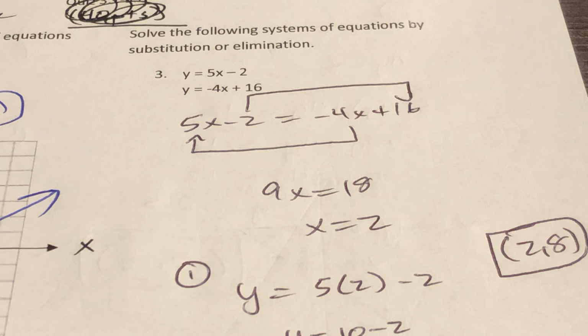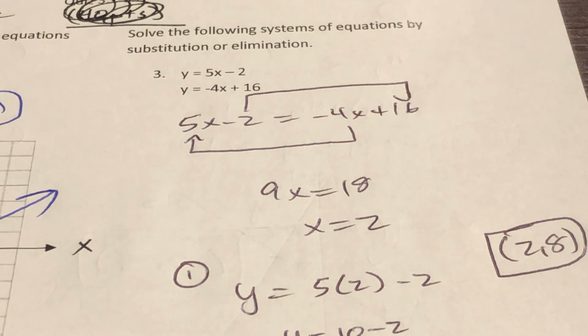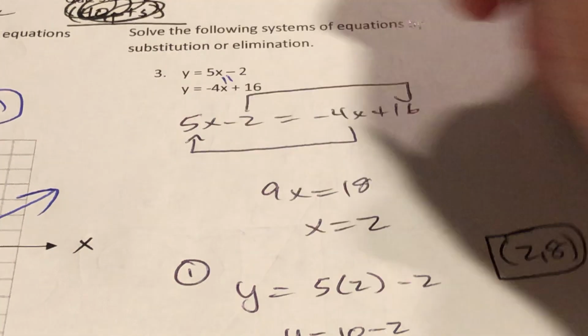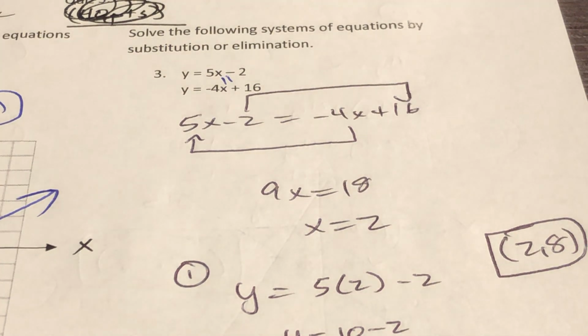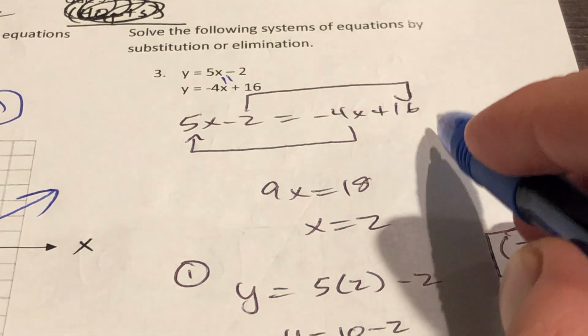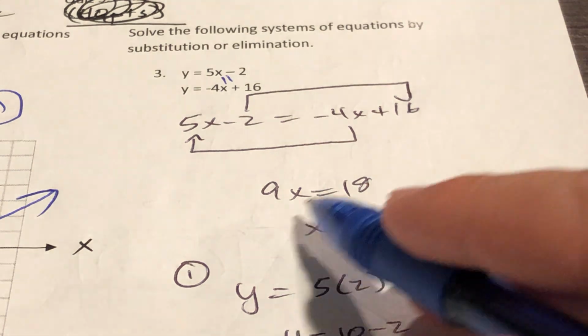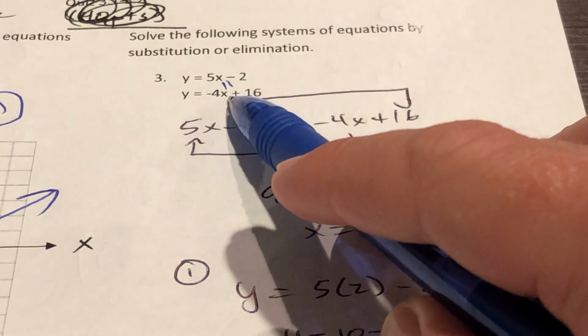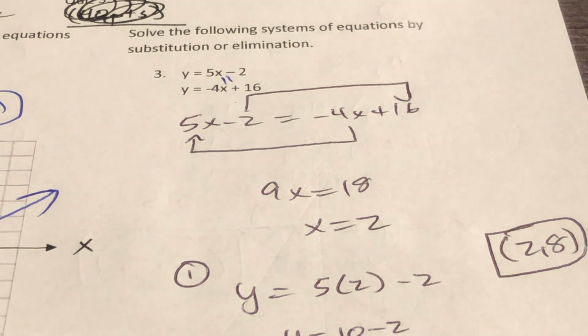All right, number 3 is about the easiest. In fact, you've already seen this one. Easiest you can have here. They both equal y, so they both must equal each other. That's 5x minus 2 equals negative 4x plus 16. Add 4x to both sides, add 2 to both sides. You're going to get 9x is equal to 18. X is 2. Plug 2 in for x there or there, and you get y is 8.